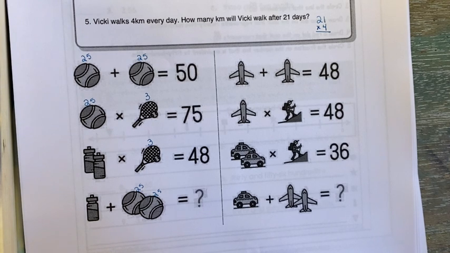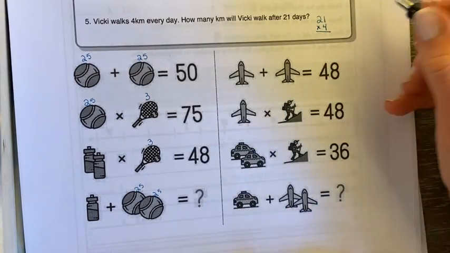Do you have any facts to help you with that? Or are you going to have to figure it out? So what times 3 is 48? Well, it's going to be more than 12 because 12 times 3 is 36. So just count up from that.